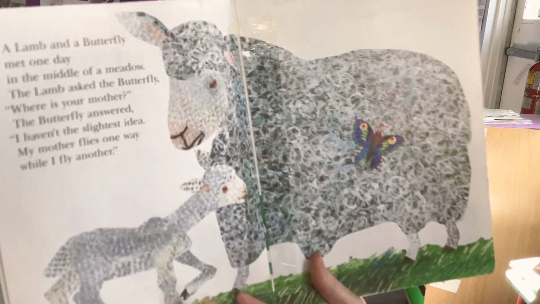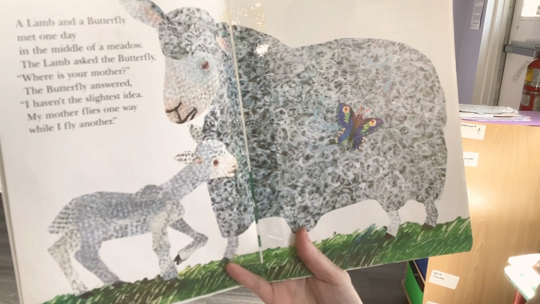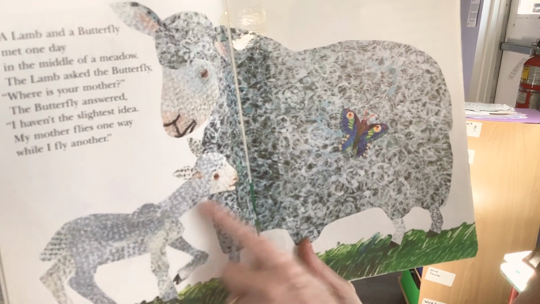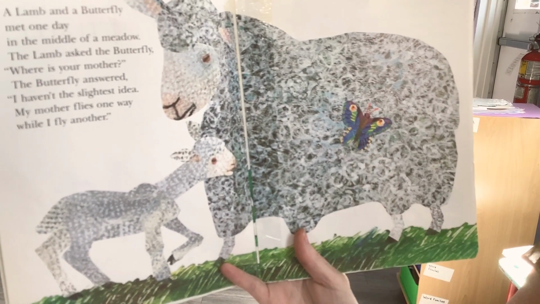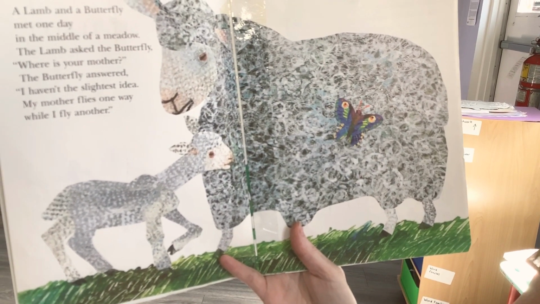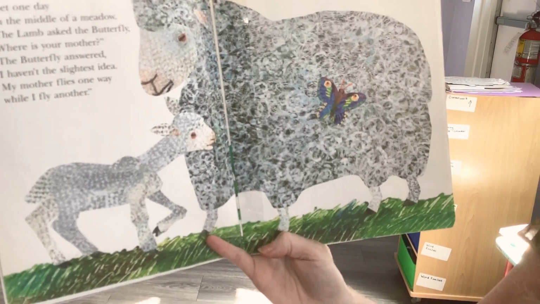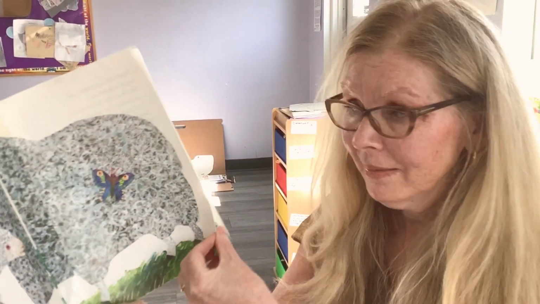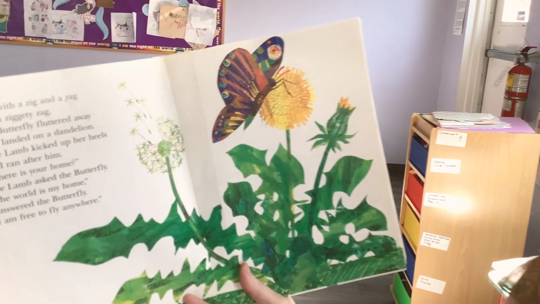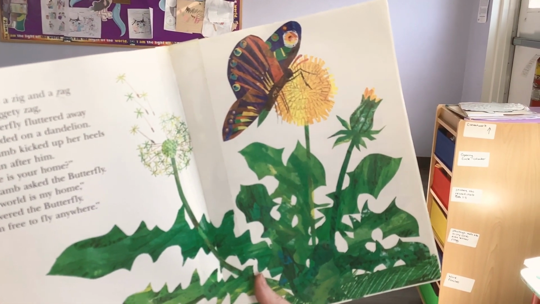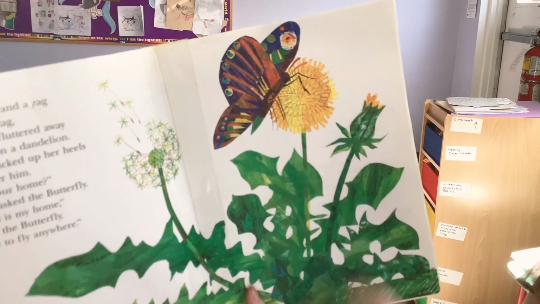A lamb and a butterfly met one day in the middle of a meadow. The lamb asked the butterfly, "Where is your mother?" The butterfly answered, "I haven't the slightest idea. My mother flies one way, while I fly another." And with a zig and a zag and a ziggity-zag, the butterfly fluttered away and landed on a dandelion.